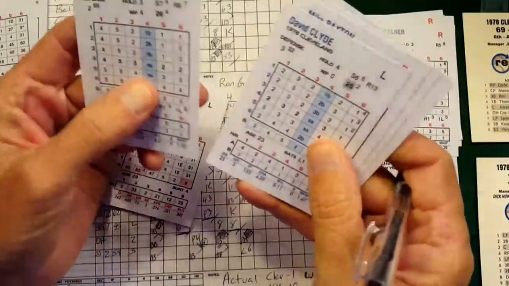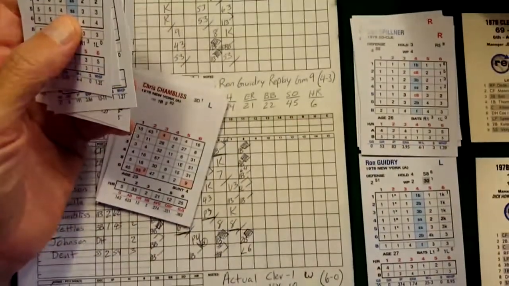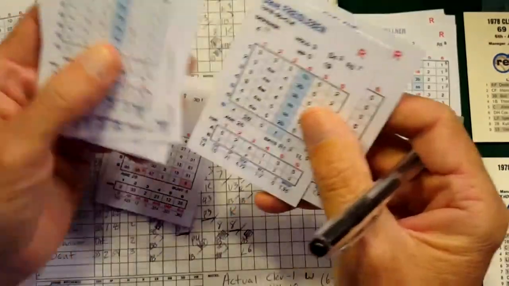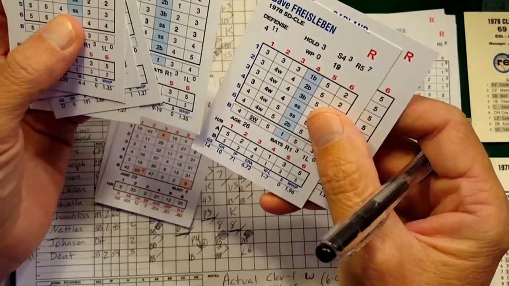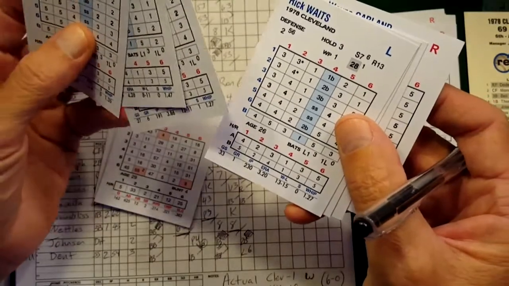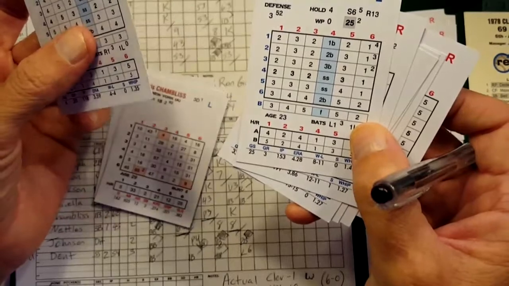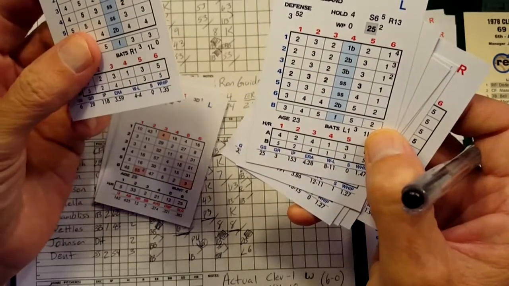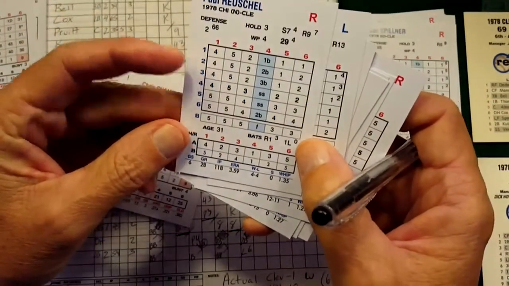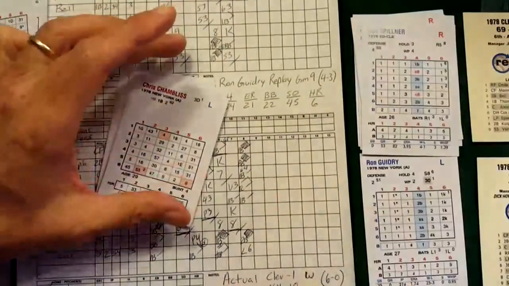Let's check the rest of their bullpen here. Don't really have a lefty reliever. Could bring in Rick Waits, but he's not really a reliever. Clyde, not really a reliever. He's relieved 3 games. You got Paul Rushell. He's a righty, though.